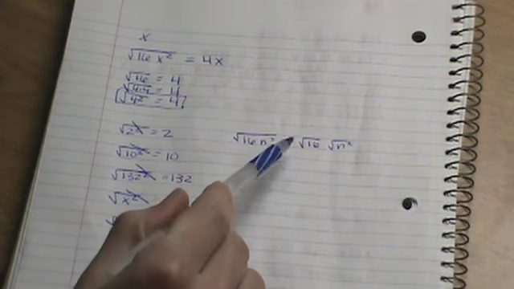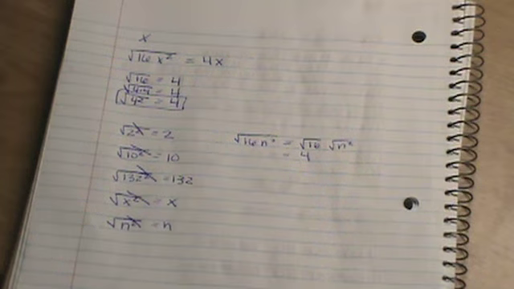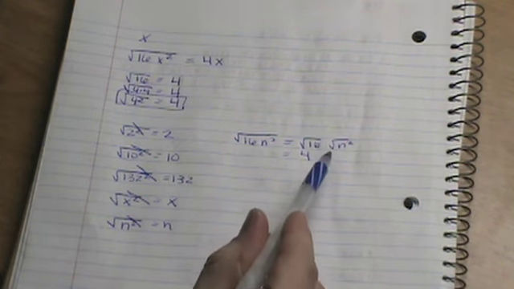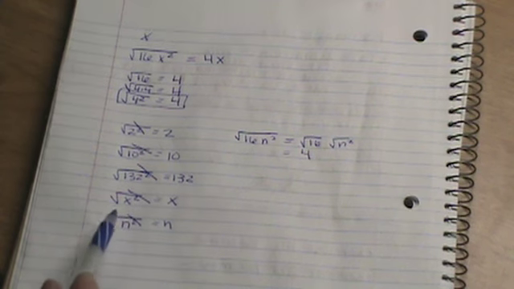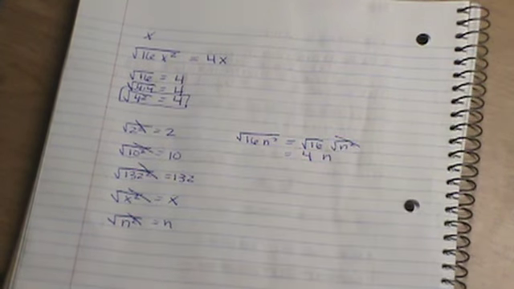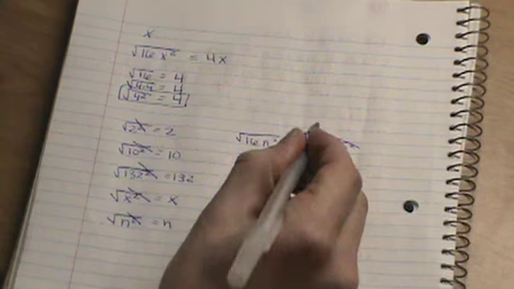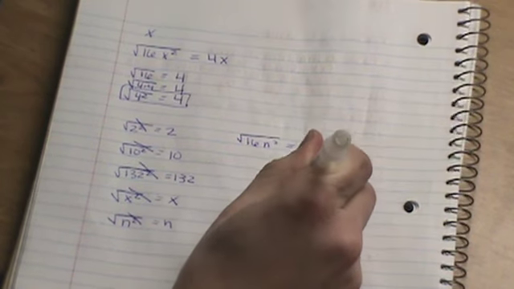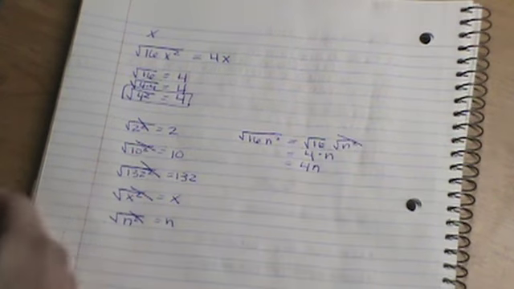Now what do you know about the square root of 16? Well, you know that that is actually just 4. And the square root of n squared, from what we learned over here, if you have a square root and a square, they can simply cancel and become what's underneath the radical. So the n just comes down. So our answer is 4 times n, which also can be written as 4n.